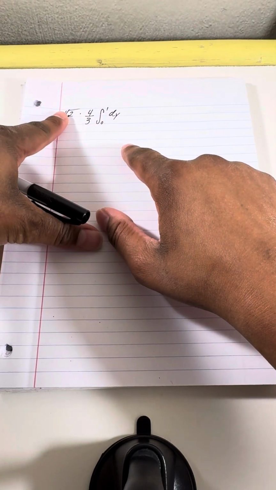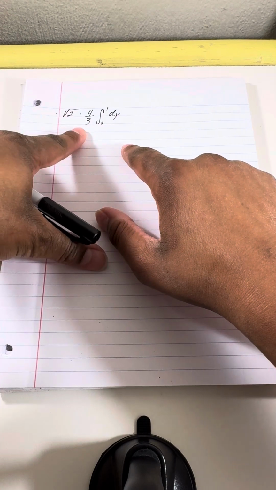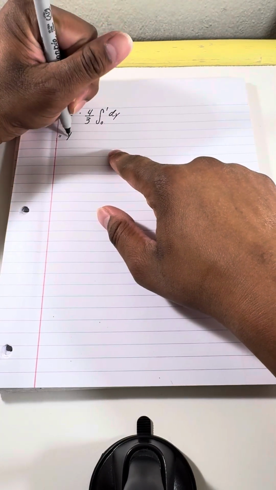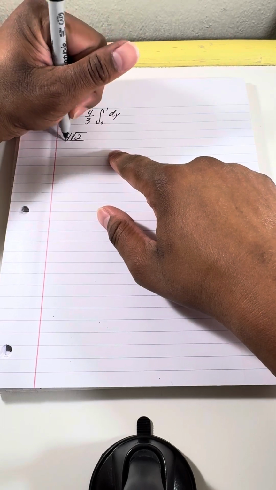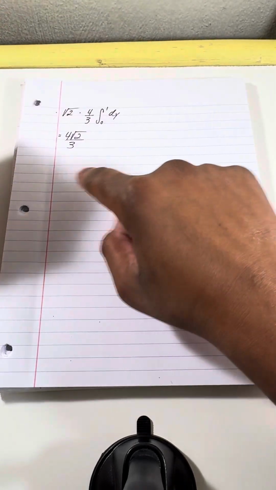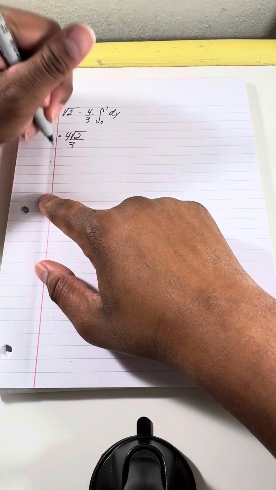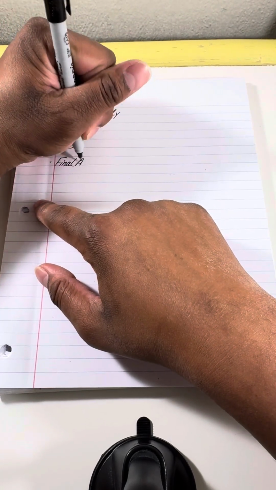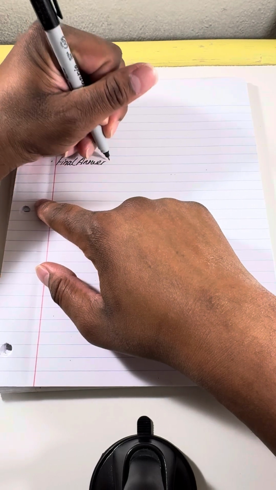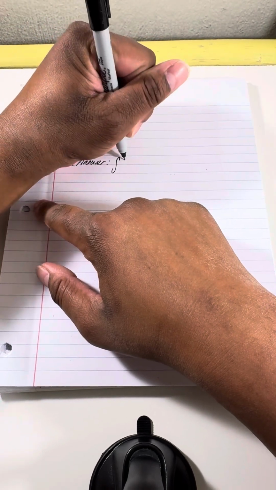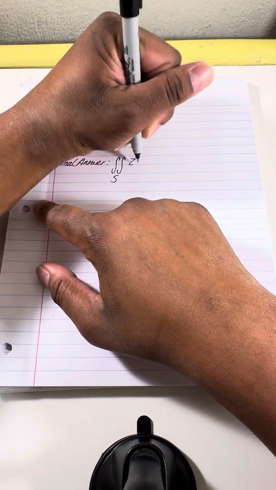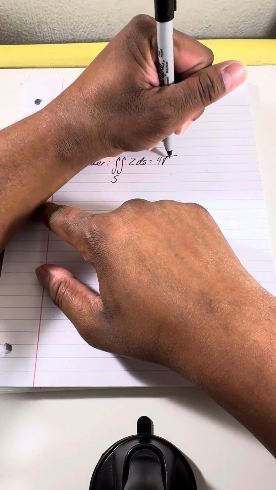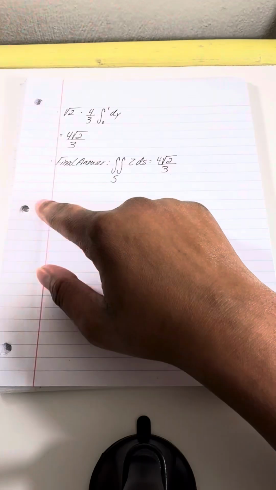So we'll have the square root of 2 times 4/3 multiplied by 1. And if you do that, you'll get 4 times the square root of 2 divided by 3, which is the actual answer. So your final answer for this surface integral is going to end up being 4 times the square root of 2 divided by 3. That's the answer.